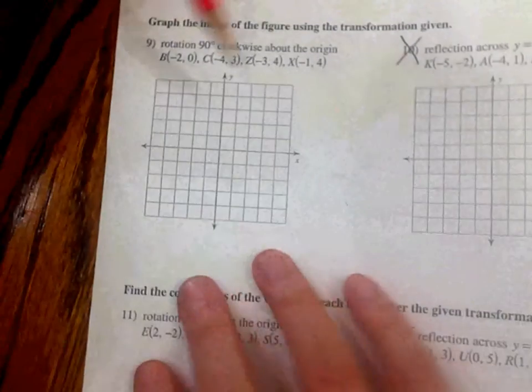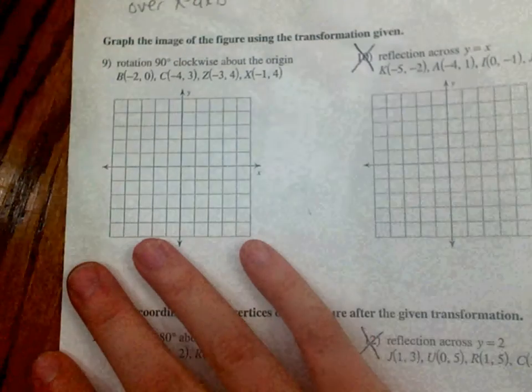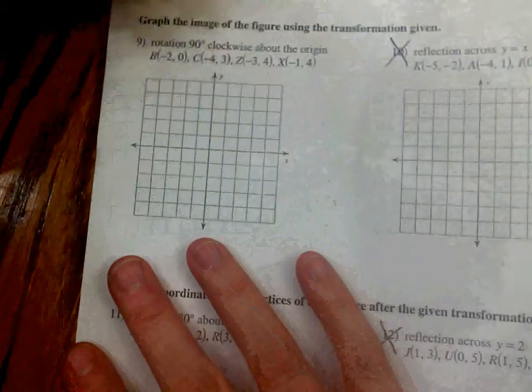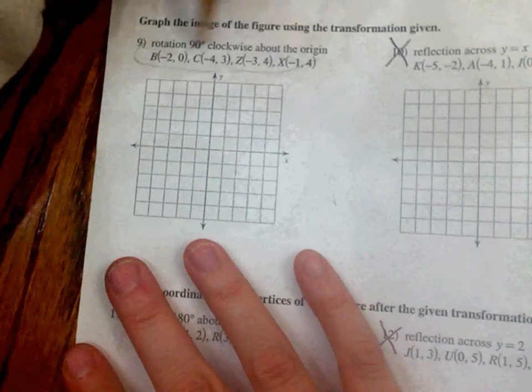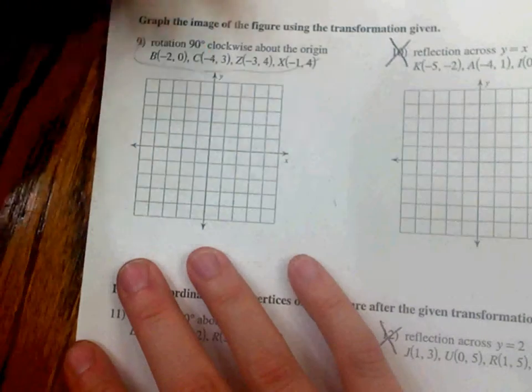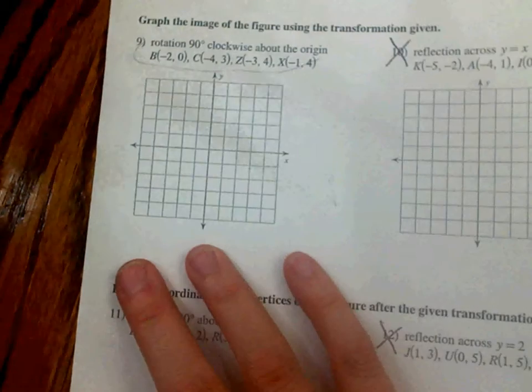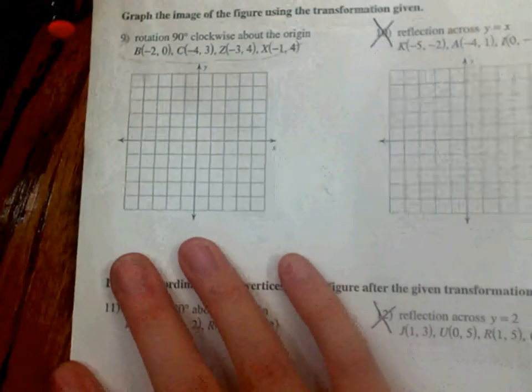Okay, now we'll just do a few of these here. Number 9, a 90 degrees clockwise rotation. So I'm going to go ahead and plot these points. These are the points of the pre-image. And like I said, you guys can pause and write the numbers on your graph. I am not going to for the sake of time on the videos, okay?